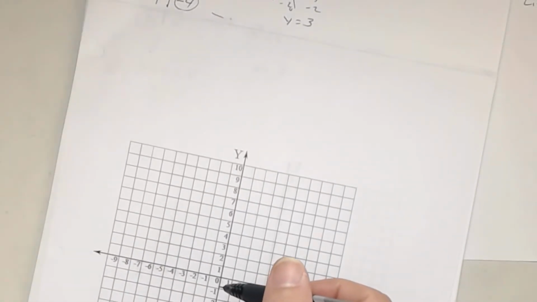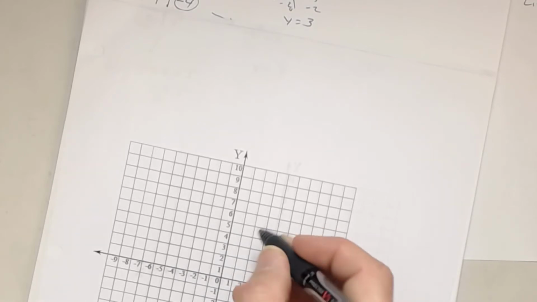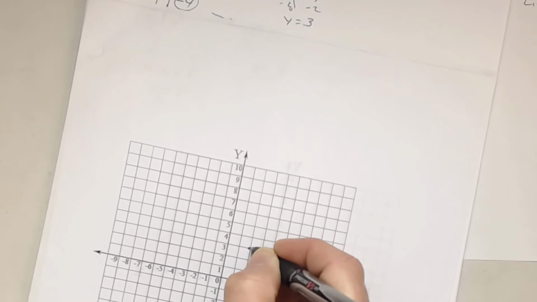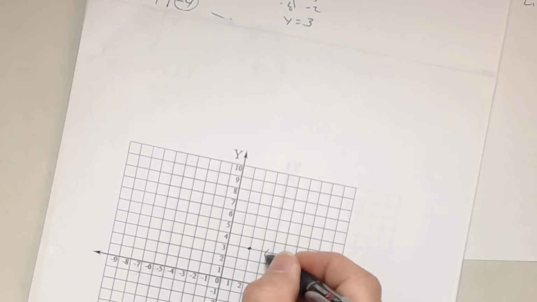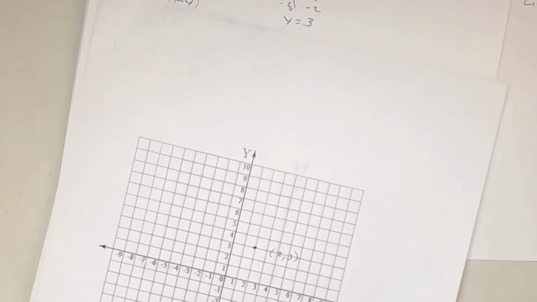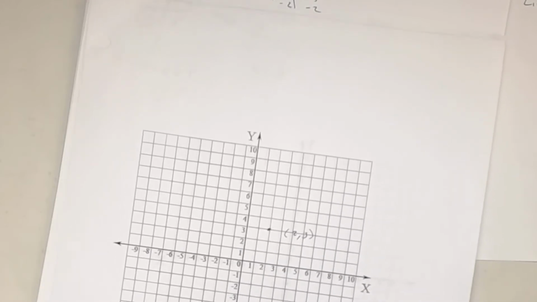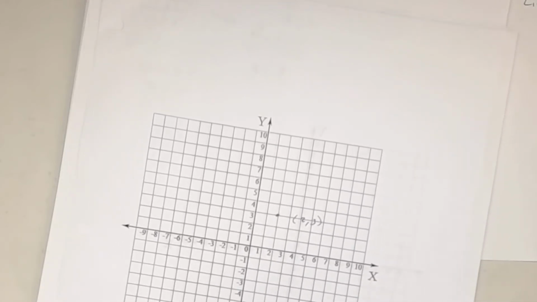So to plot the point 2, 3, you start at the origin, go to the right 2, and then what? Up 3. Now, it's going to say label. So if it says label, that means you don't just put the little dot here. You've got to say what? 2, 3. All right, it's easy to forget to do that. So don't lose any points just because you didn't read the directions carefully.